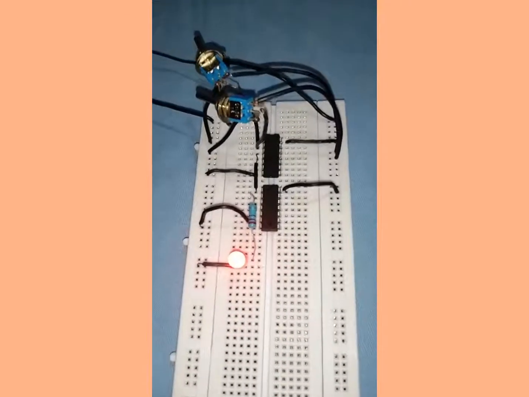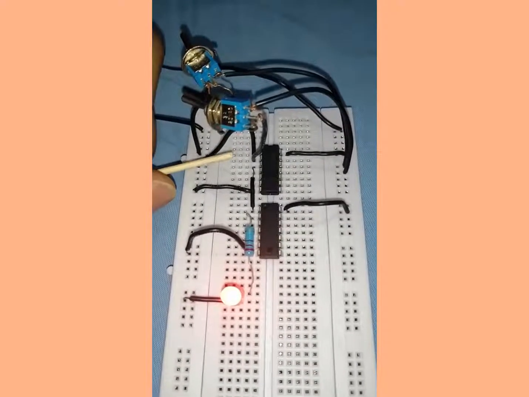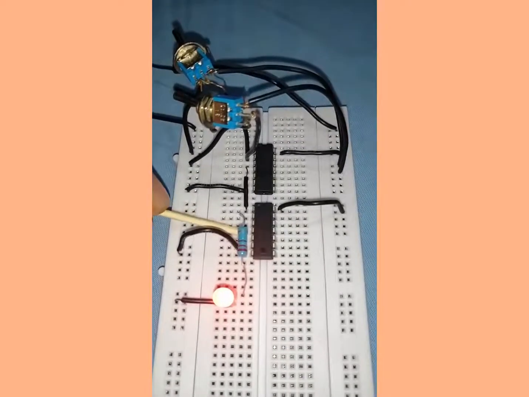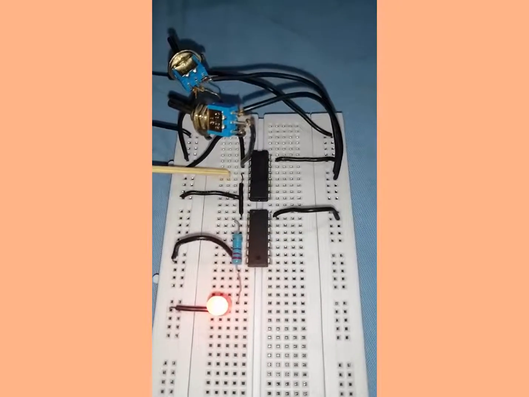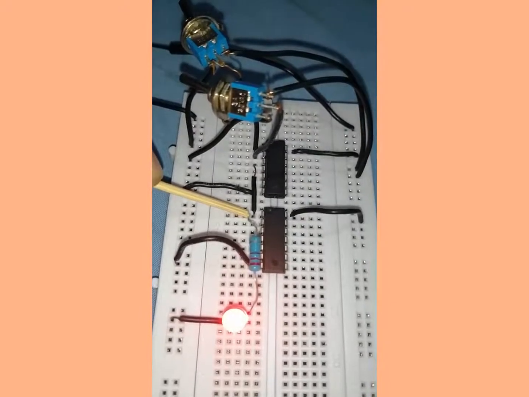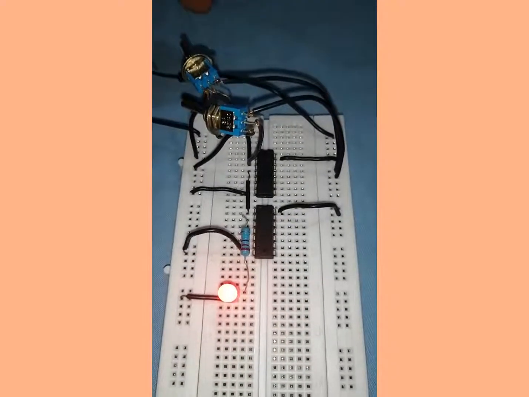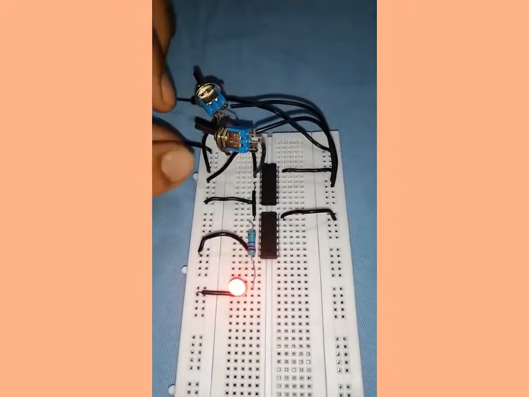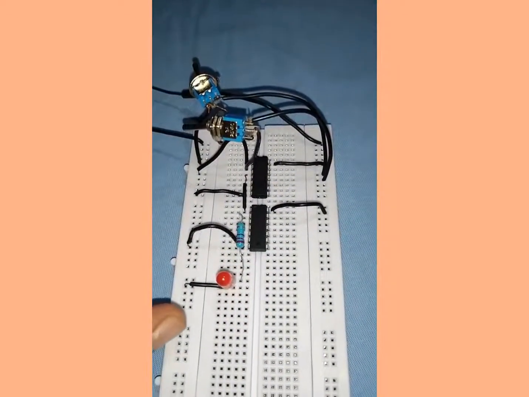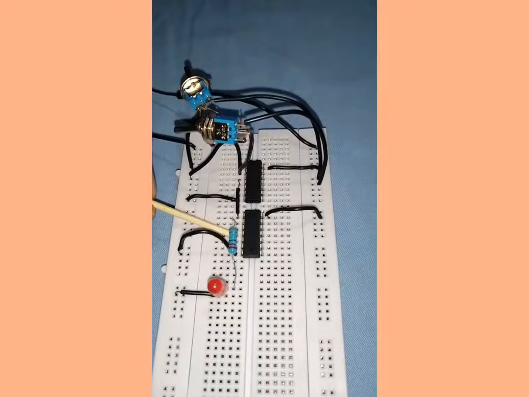So now I input 0 and 0 in the OR gate. When you input 0 and 0, the output is 0. But here we have the NOT gate, with a solid wire connected to it, so the output will become 1. It lights. But when I input 0 and 1, the output is 0 because it will invert. It is connected to the NOT gate, so it will invert.